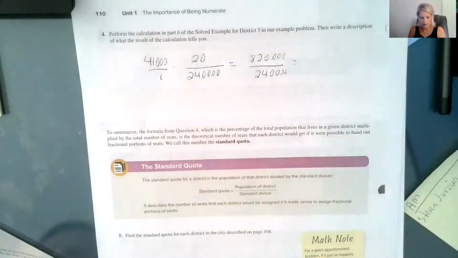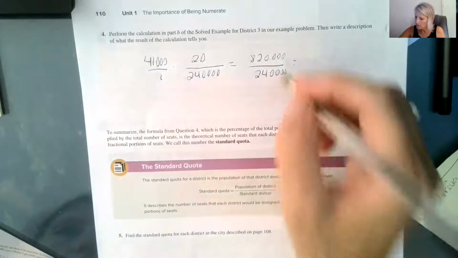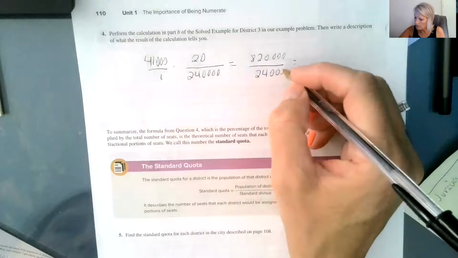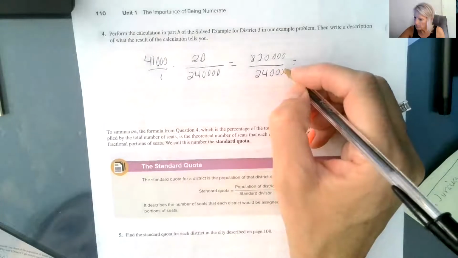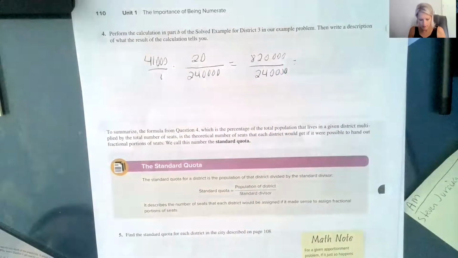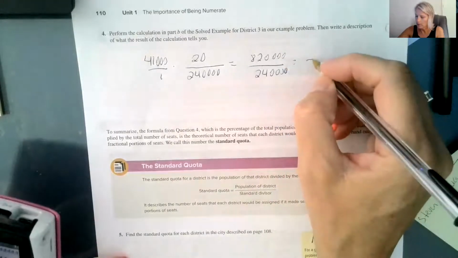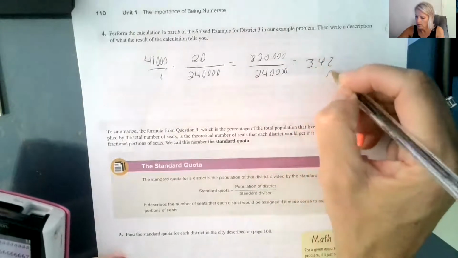Let's see if I did this correctly. We have 3.42 seats.